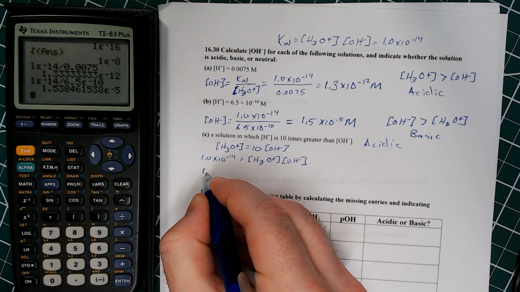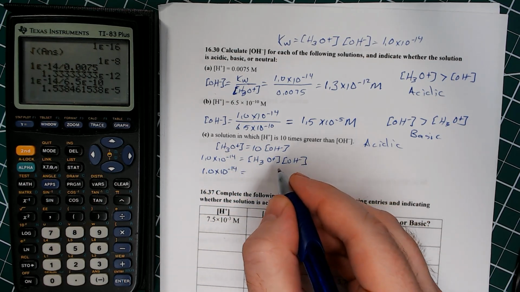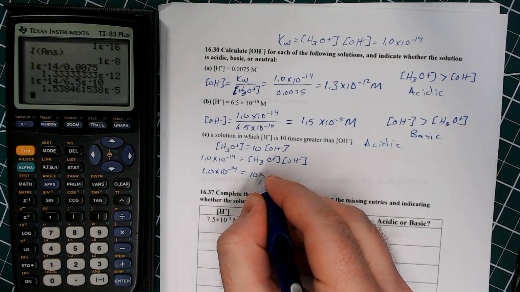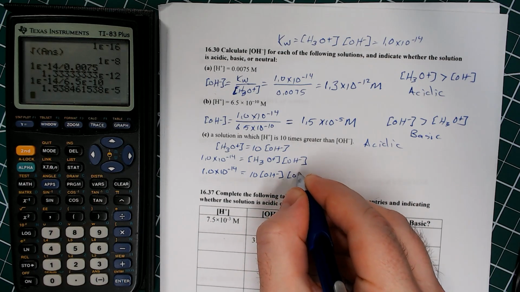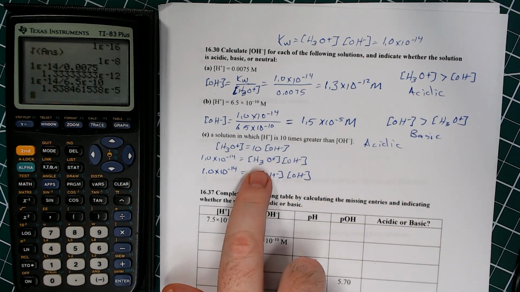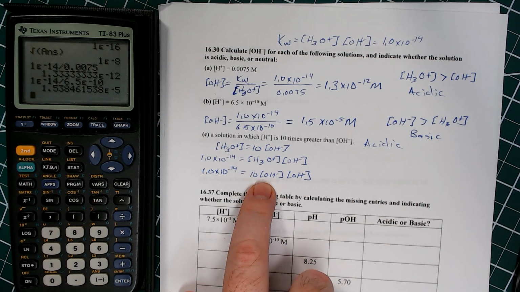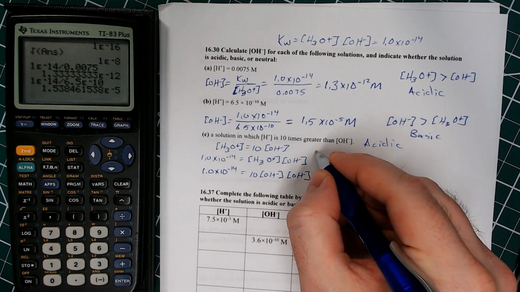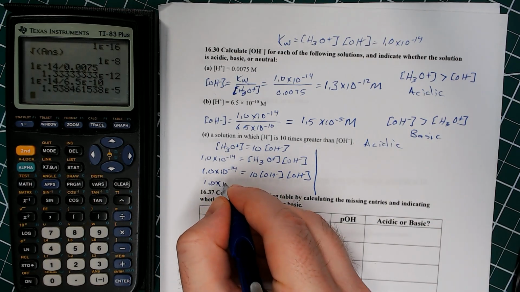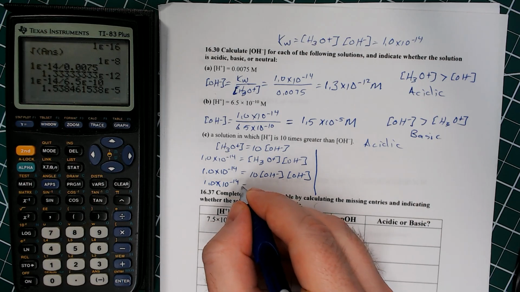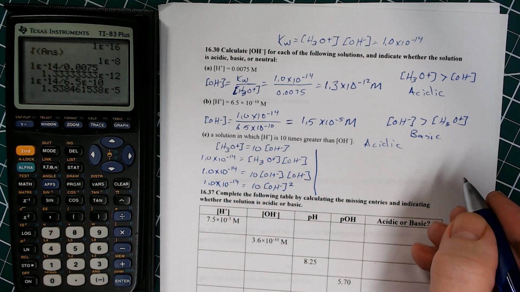So we're going to have 1.0 times 10 to the negative 14 is equal to 10 times hydroxide times hydroxide. So again, in place of hydronium, we put 10 times hydroxide. Well, that's going to give us 1.0 times 10 to the negative 14 is equal to 10 times hydroxide ion squared.